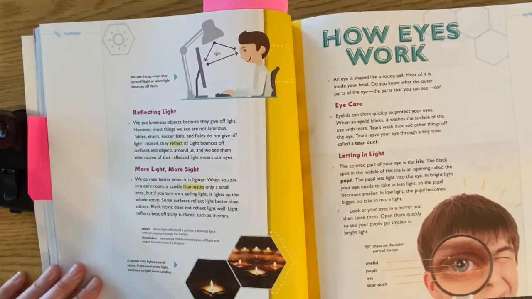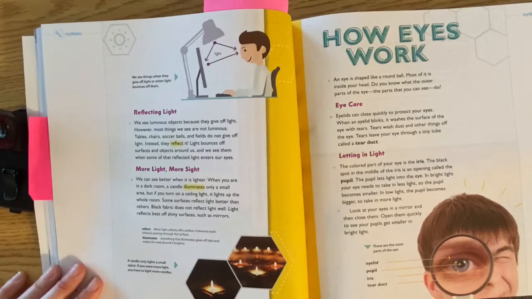Tears leave your eye through a tiny tube called a tear duct. Letting in light. The colored part of your eye is the iris. The black spot in the middle of the iris is an opening called the pupil. The pupil lets light into the eye. In bright light, your eye needs to take in less light, so the pupil becomes smaller. In low light, the pupil becomes bigger to take in more light.